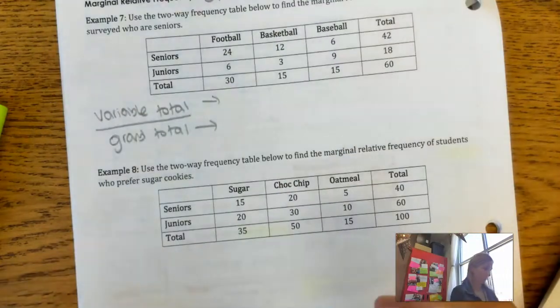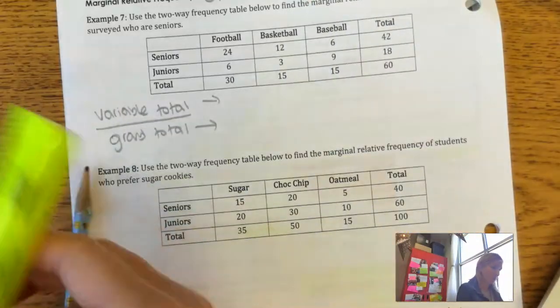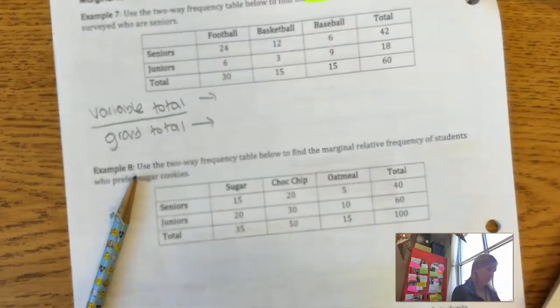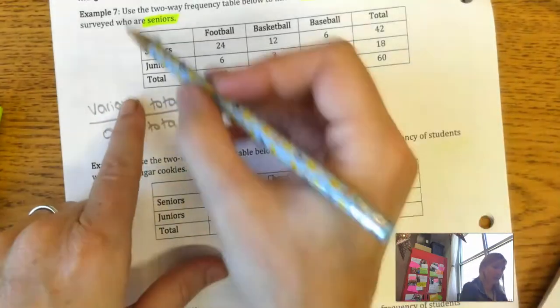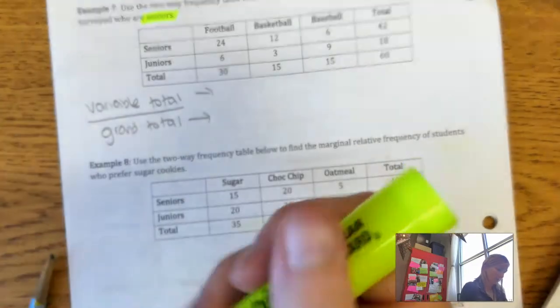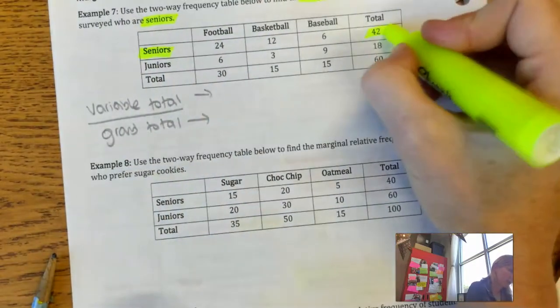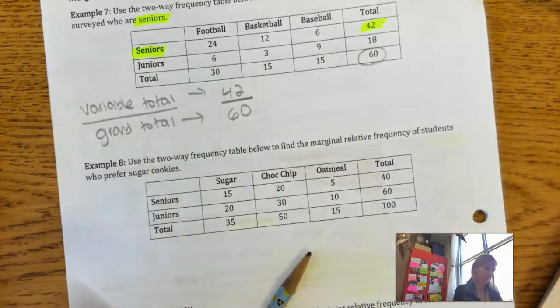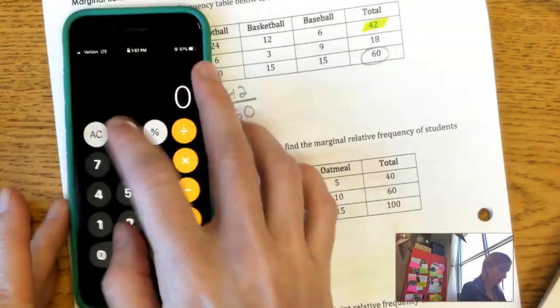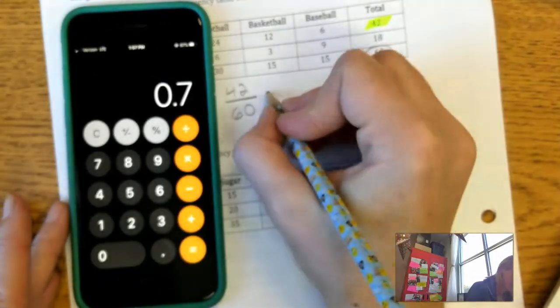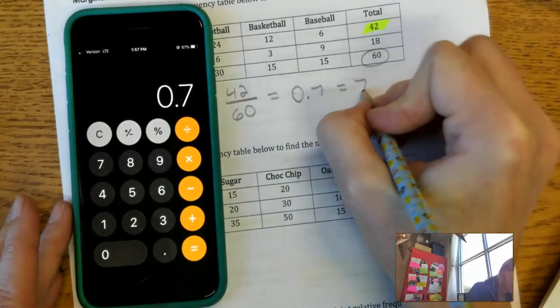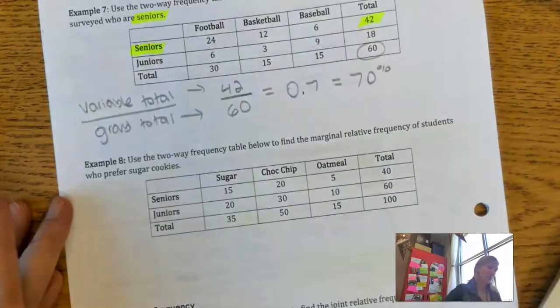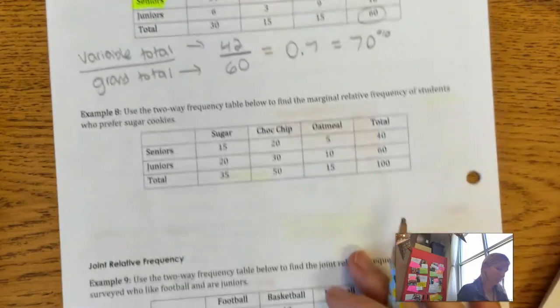All right, so let's figure this out. Use the two-way table to find the marginal relative frequency of students who are seniors. My variable total, the only variable we're talking about in this problem, is seniors. So let's look at the senior total, which is 42. So my variable total is 42 over my grand total, which is 60. 42 divided by 60 gives me 0.7, so you could write it like that, or you could write 70%, meaning that 70% of the people in the survey were seniors.